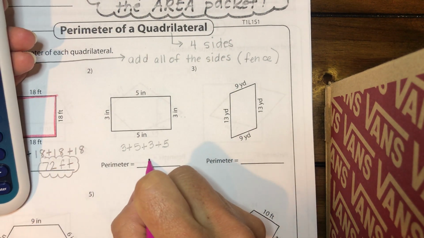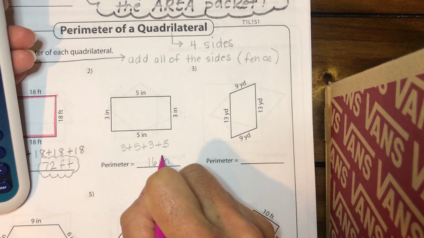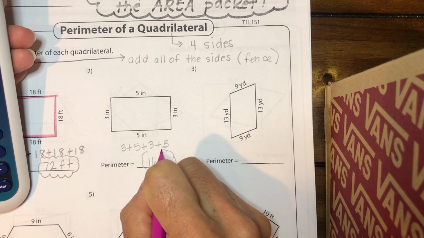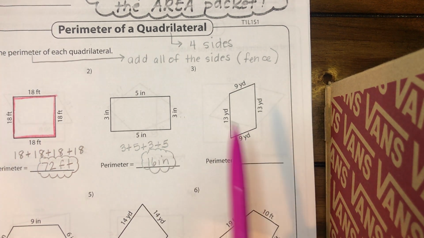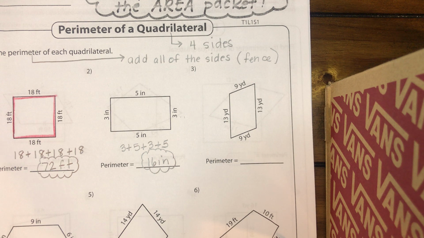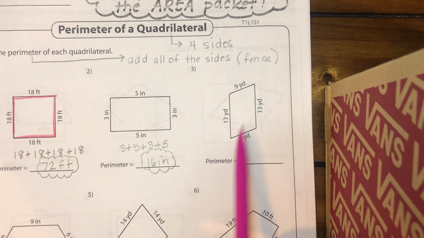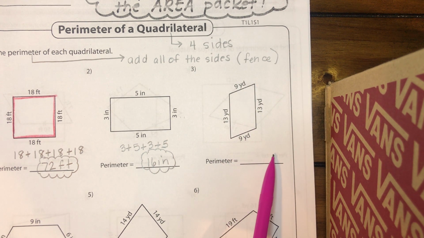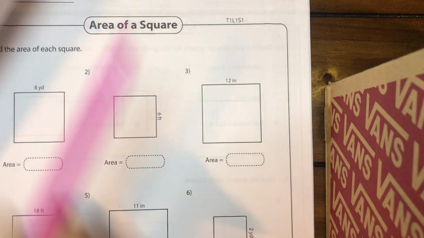So the perimeter would be 16 inches. So that's what you have to do for the whole entire rest of the page, is add up the 4 numbers that they give you and make sure that you add the proper units. So let's take a look at the second page.